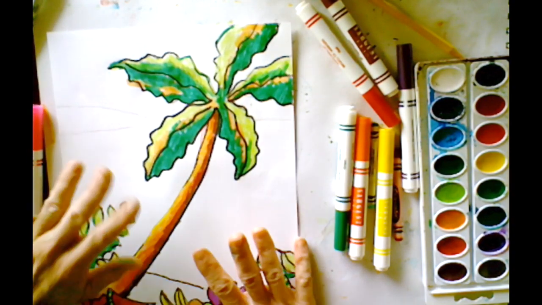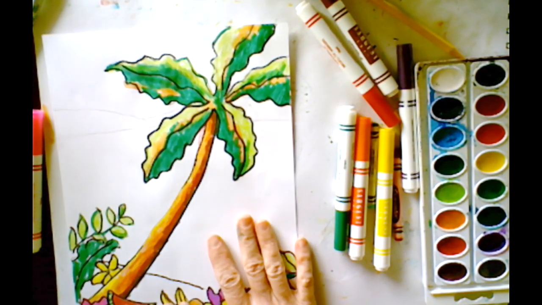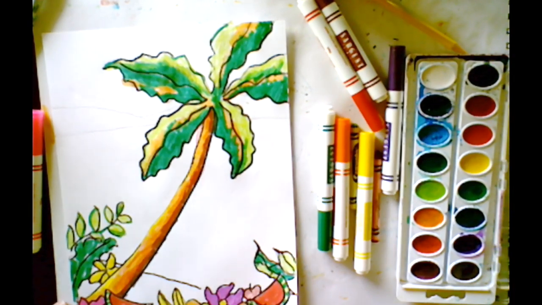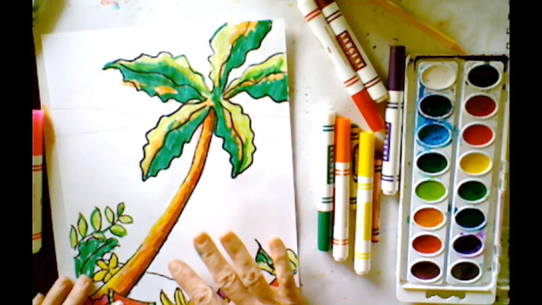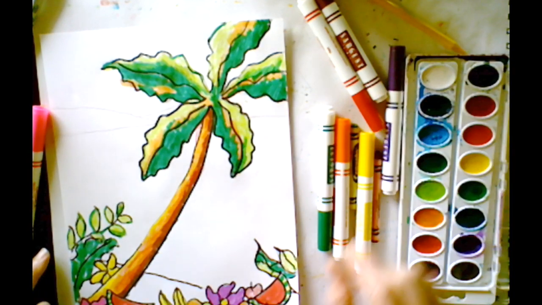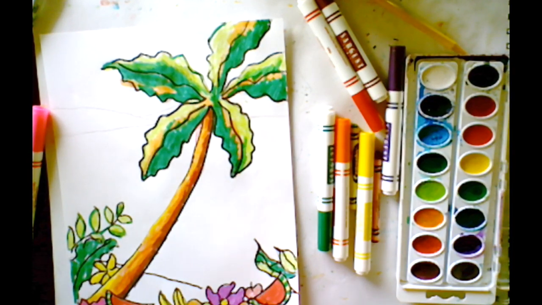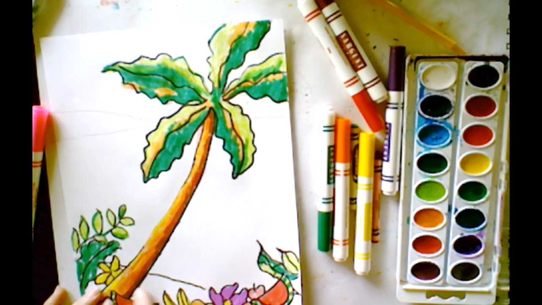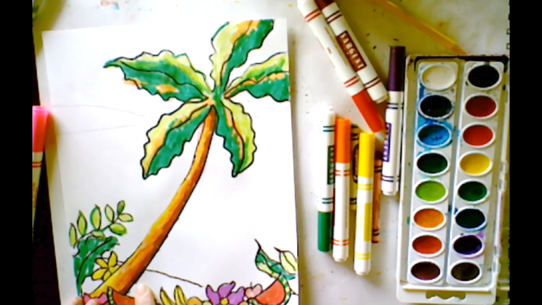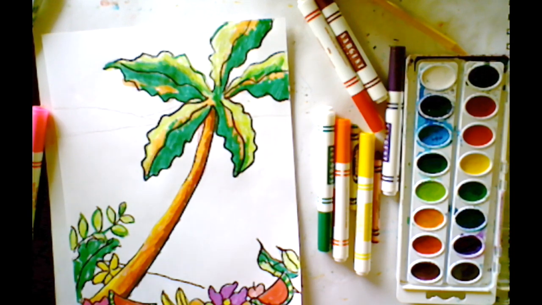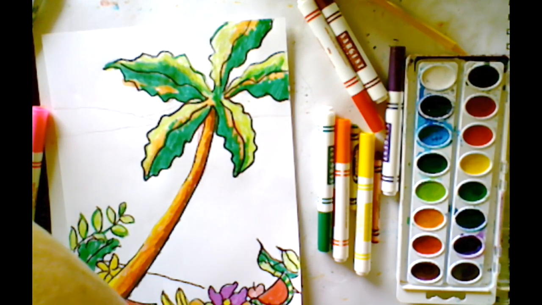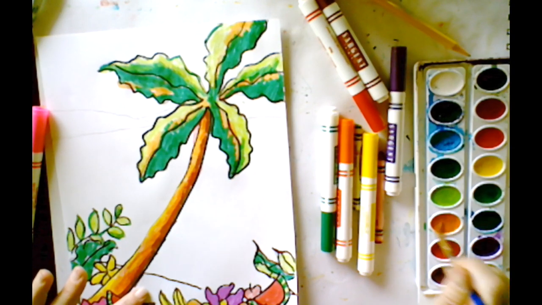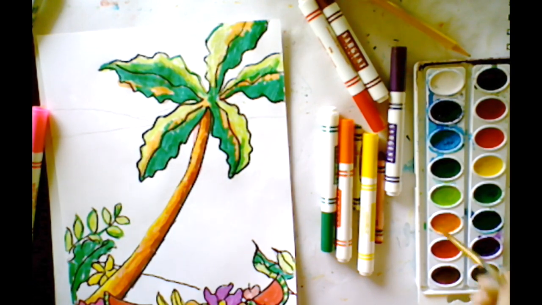I'm going to be using my watercolors, and I'll show you a few techniques with that. Otherwise, you can use crayons or markers, whatever you have available. In this area here, this is the foreground, so like I said, it's going to be a little bit brighter. Because this is sand, I'm going to do a combination of orange and yellow.